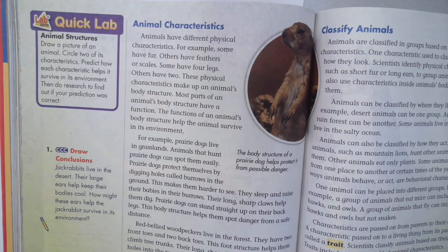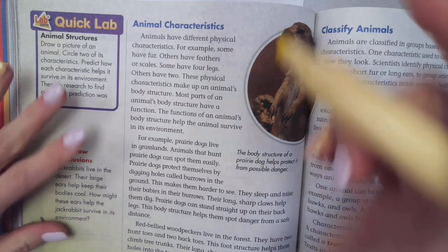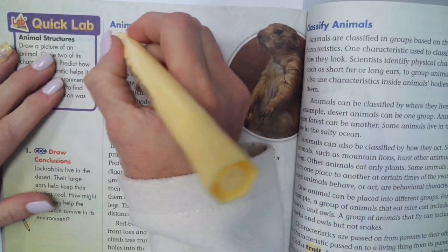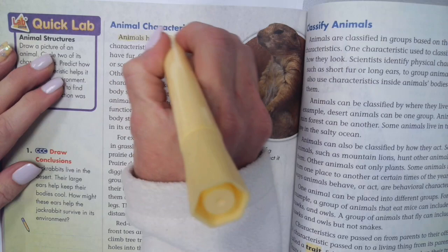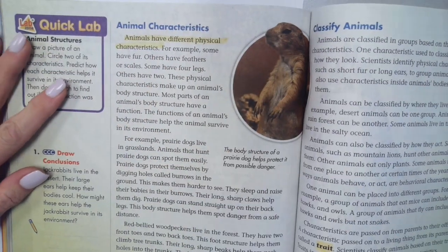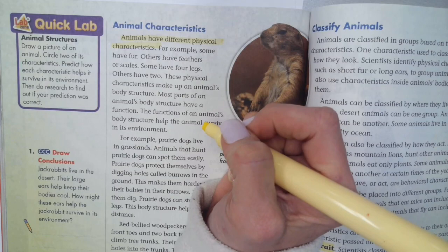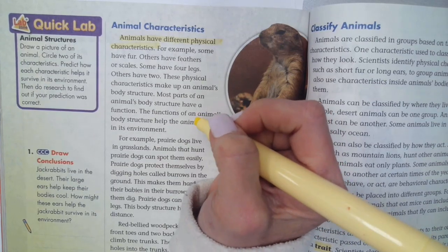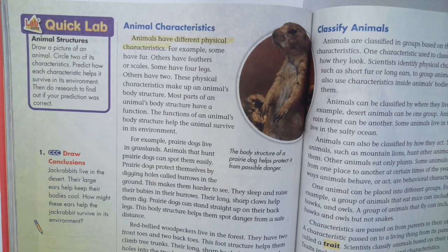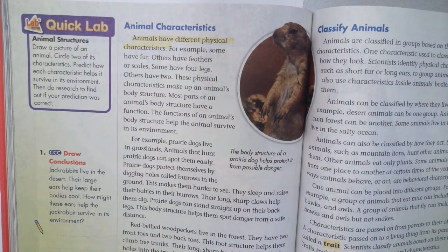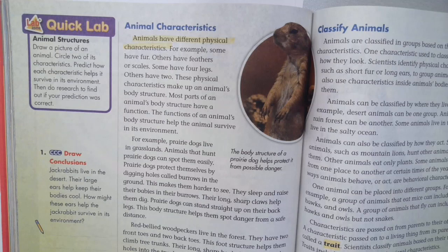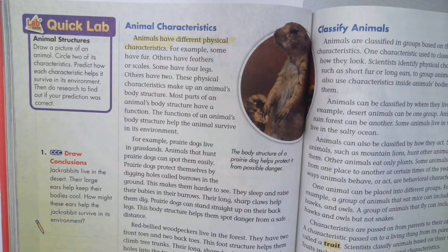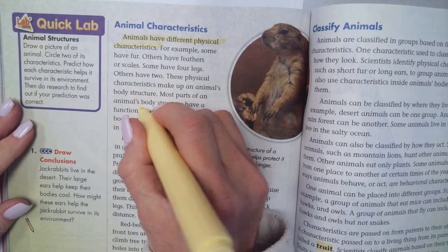All right. Animal characteristics. So animals have different physical characteristics. For example, some have fur. Others have feathers or scales. Some have 4 legs, while others have 2. These physical characteristics make up an animal's body structure. Most parts of an animal's body structure have a function. The functions of an animal's body structure help the animal survive in its environment.